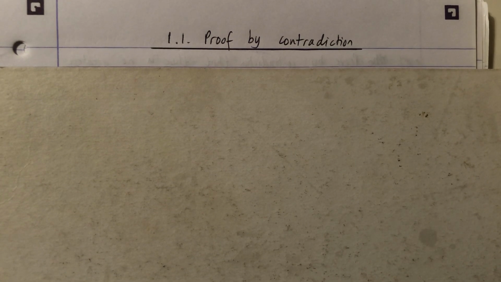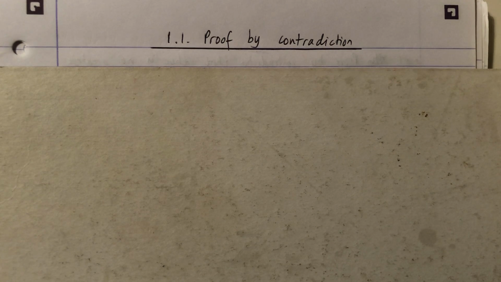Just going to go back to 1.1 in the Year 2 pure maths textbook. Something I tried to avoid teaching up to this point, but I think it's a good time to actually go back and do it right now. It's a form of proof, and if you remember, mathematical proof was one of the harder things that we studied in the Year 1 textbook. And this is a new type of proof called proof by contradiction.